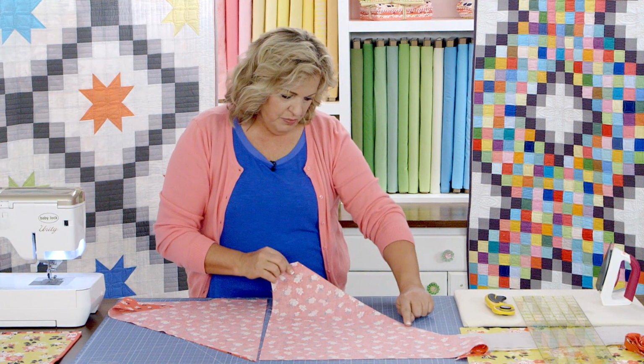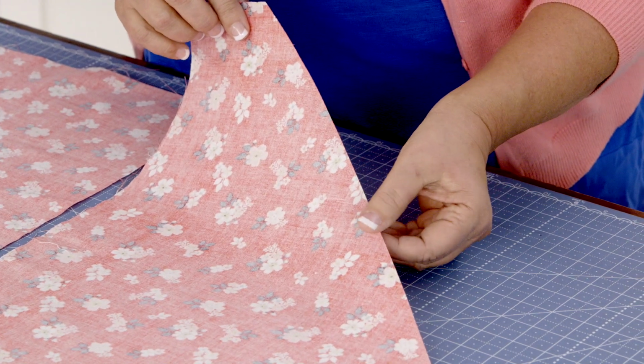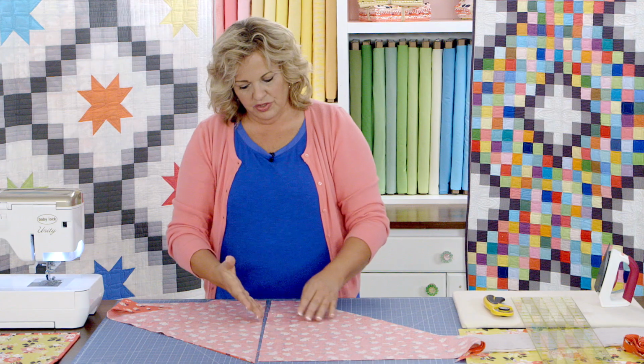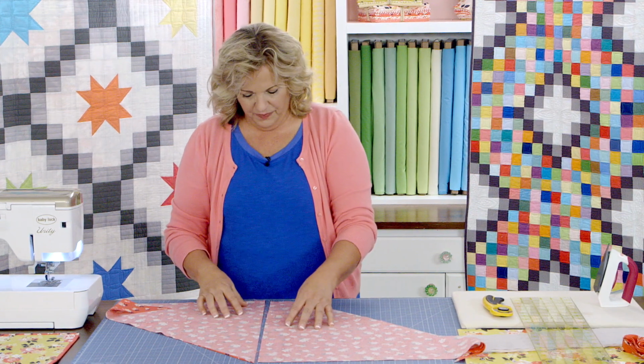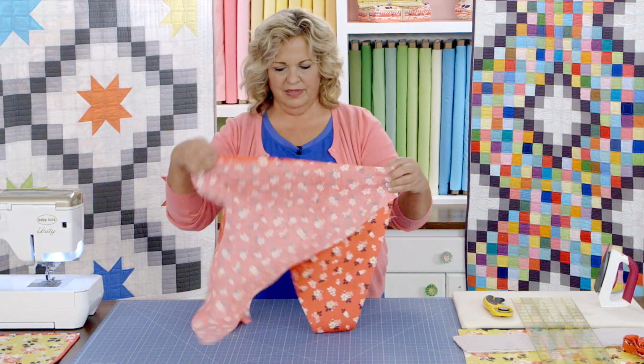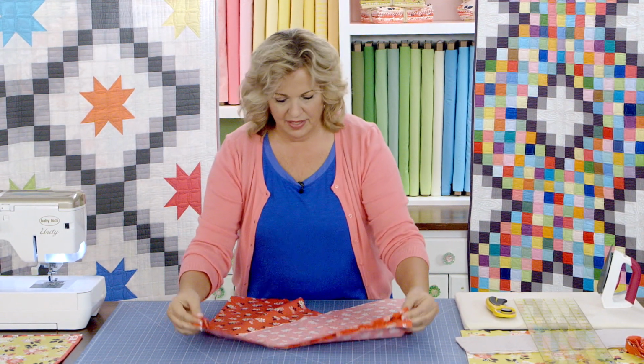If you look over on this bias edge, where we cut that along the bias, there's no fraying along that bias edge. So that gives you a nice visual that you actually have the two correct edges together. And so we're going to put these right sides together. It kind of looks a little bit like a flag.